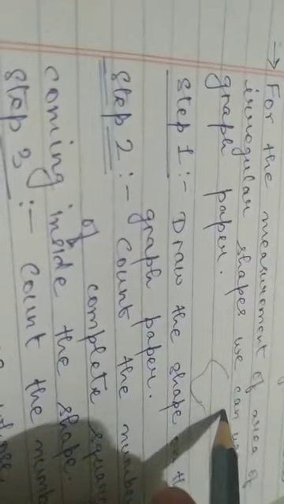Now for the measurement of irregular shapes. Suppose I want to measure the area of an irregular shape. What is an irregular shape? Suppose I draw something like this. How will you measure the area of this figure? You are not getting any formula for this one. We don't know any formula for this figure, and we cannot even measure its sides. So how am I going to get the area of this figure?